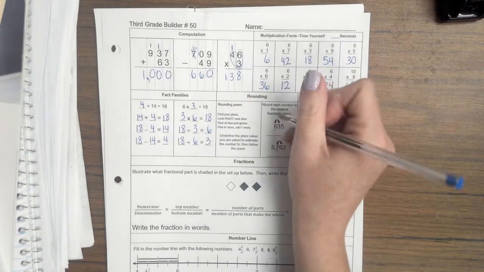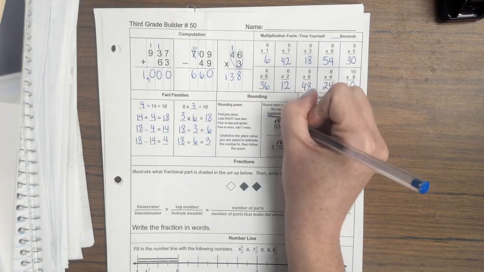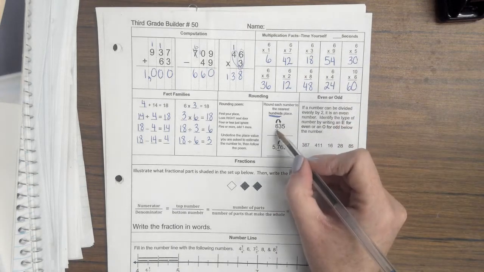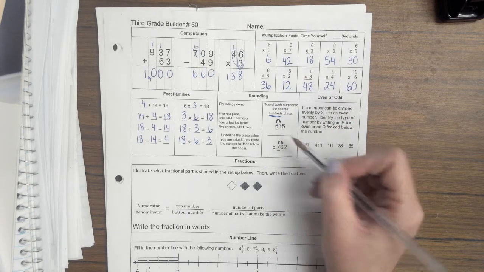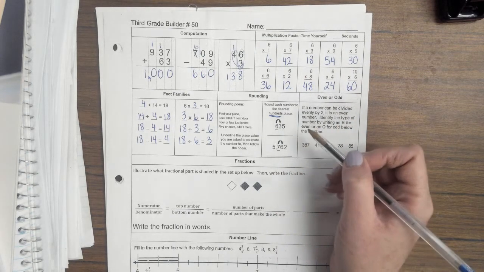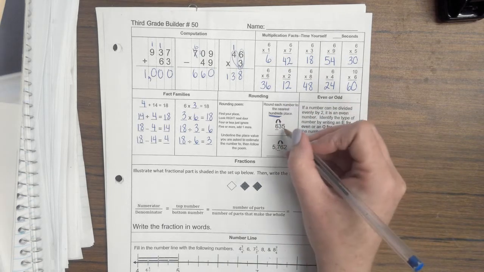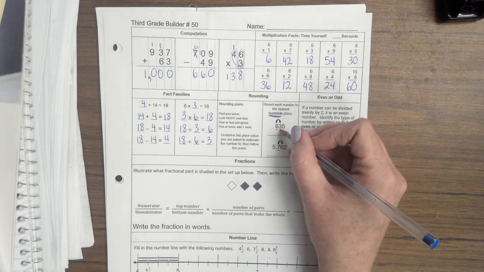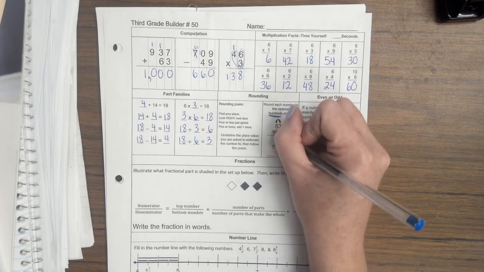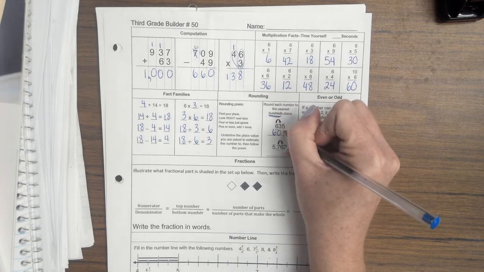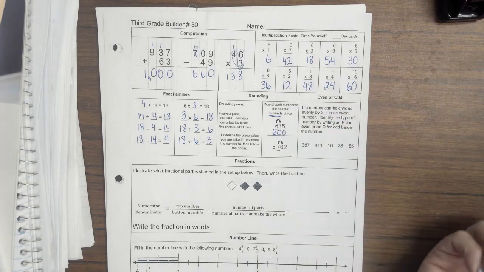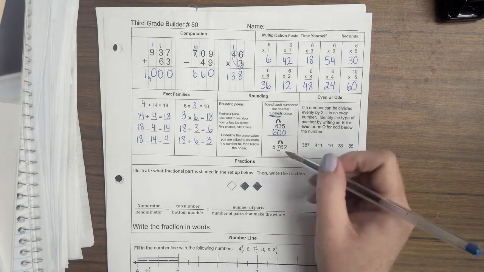So we're going to round on this section to the nearest hundreds place. So that means we're going to round 635 either down to 600 or up to 700. So we look here to our neighbor to the right, he's a 3. That tells me that we're going to round down to 600. 635 would be closer to 600 than it is to 700.